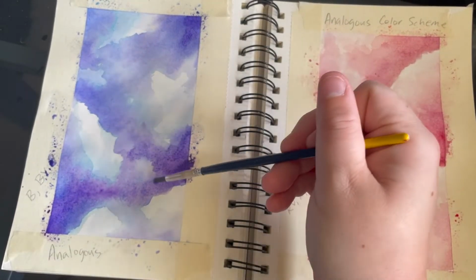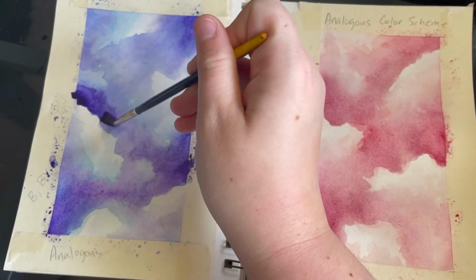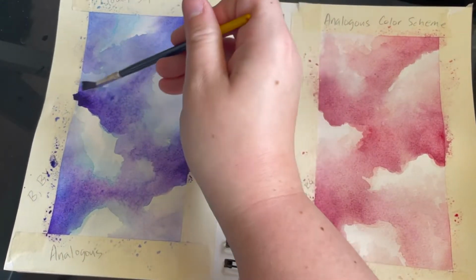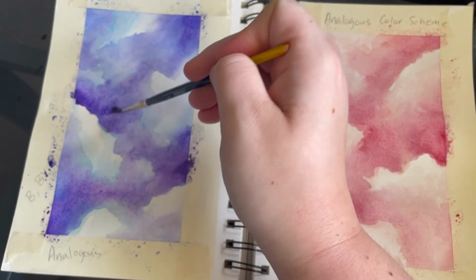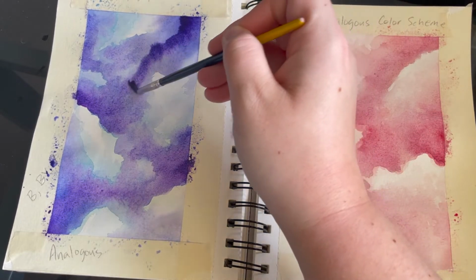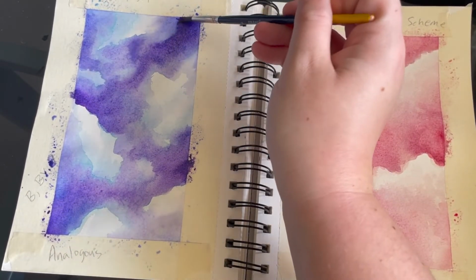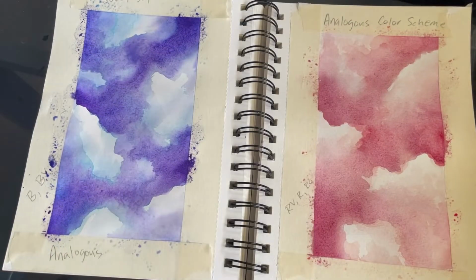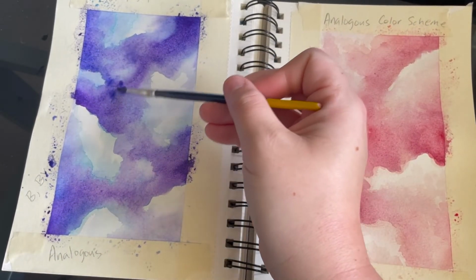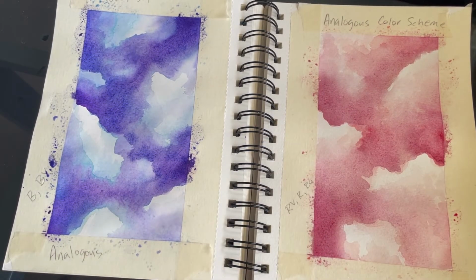Sometimes, like right now with my purple, I get too dark too fast with purple, but right there I was able to feather it out. Again, you can use that paper towel technique as well, or you can clean your brush off like I just did with this purple side, and I'm using my clean brush to feather out and create some organic shapes happening in my clouds and just letting colors bleed together.